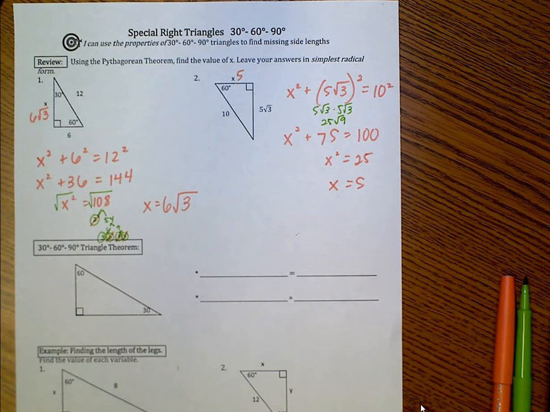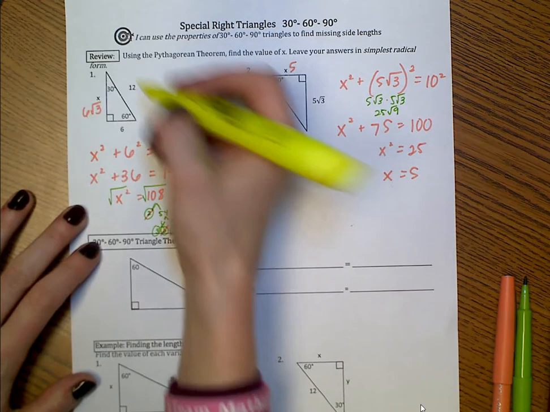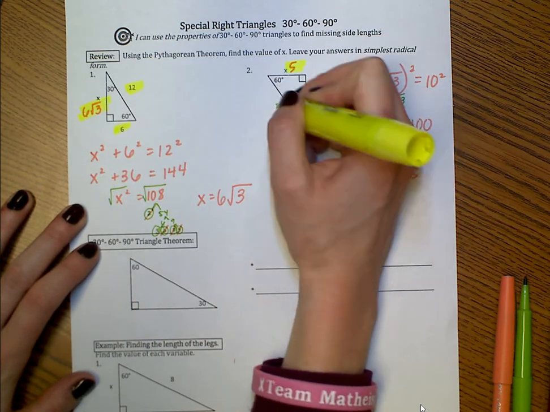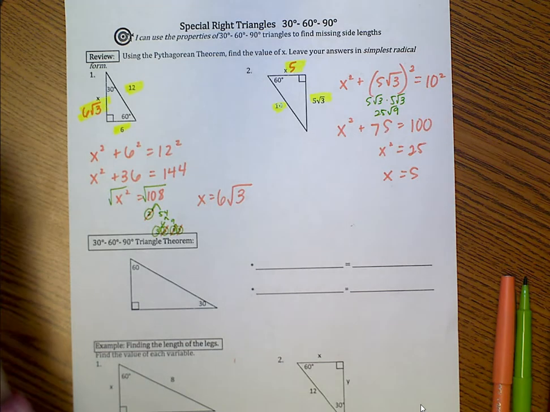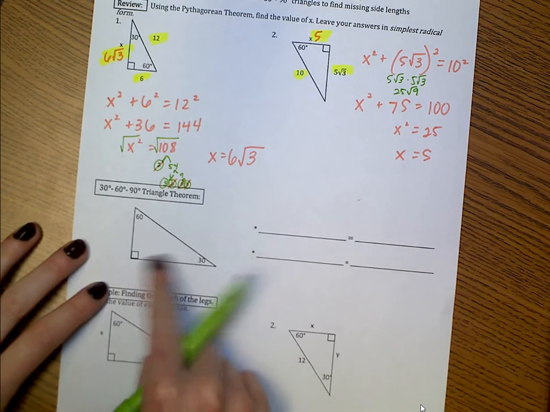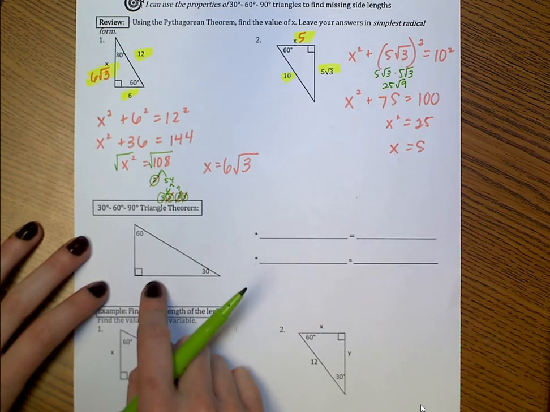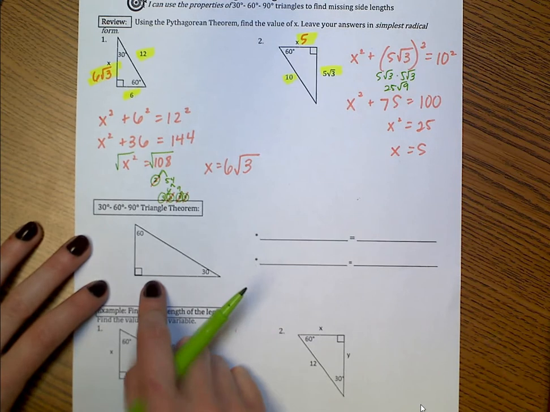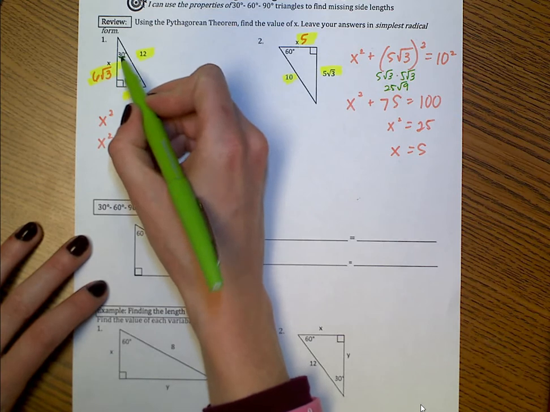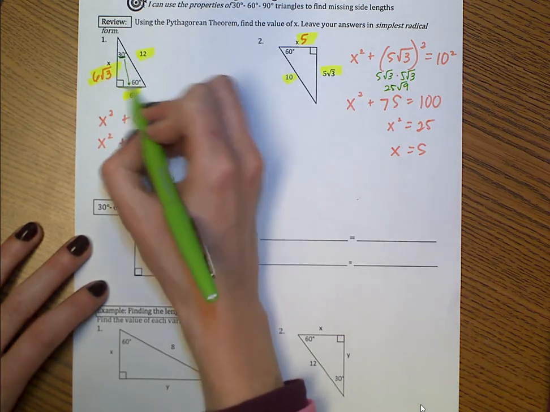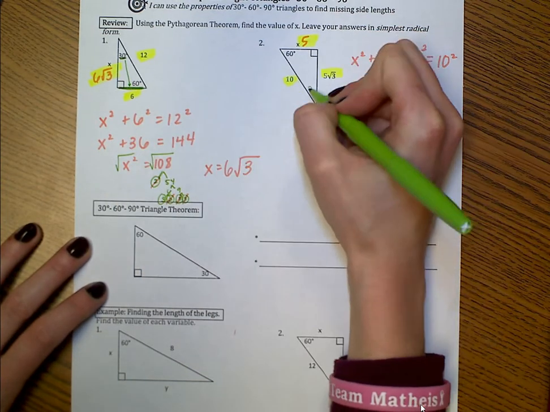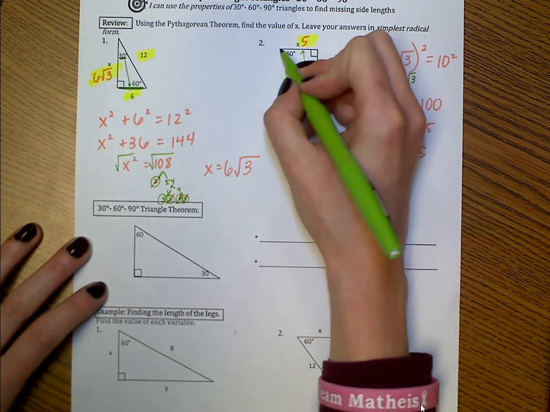All right, let's see if we can notice any patterns. So the legs are no longer the same like they were in the 45, 45, 90s, but these 3 sides are related. So notice that in your 30, 60, 90 triangle, one of the legs is going to be longer than the other leg. So across from the smallest angle is the shortest side. So number 1, the shortest side would be 6. Over here, that's 60, 90, so this is 30. Across from that angle, that's the shortest side.